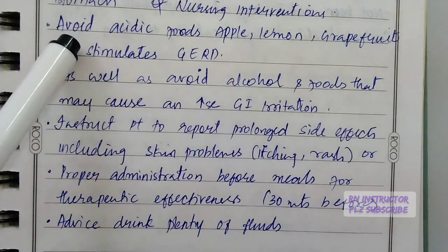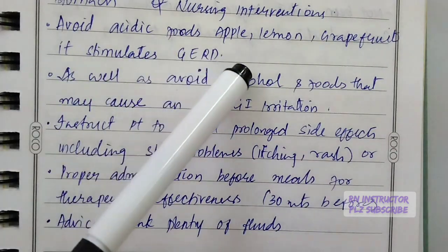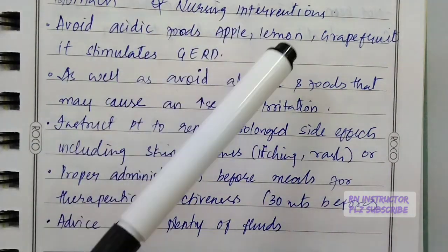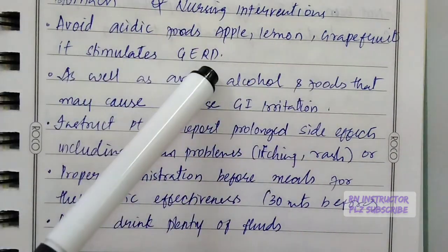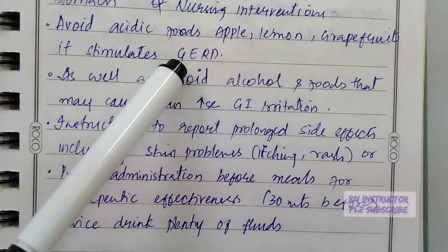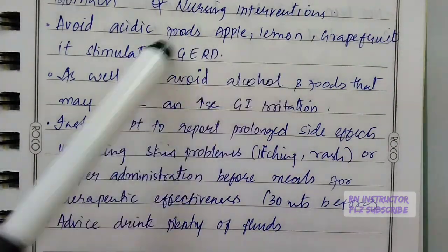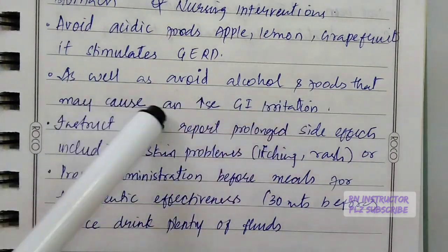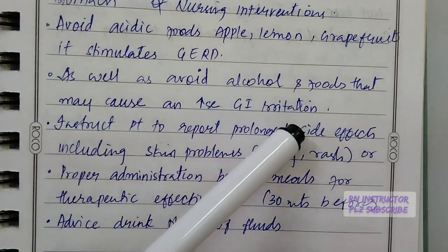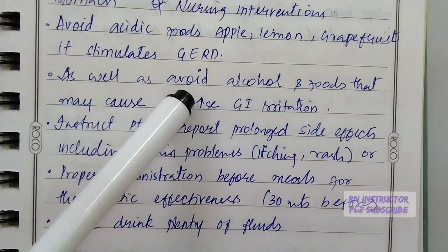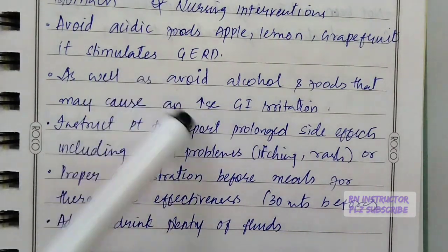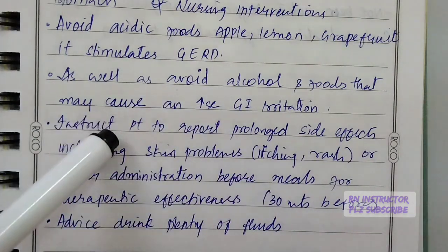What are the nursing interventions? Encourage the patient to avoid acidic food such as apples, lemon, grapefruit. These stimulate GERD, gastroesophageal reflux disease. As well, avoid alcohol and foods that may cause increased GI irritation, for example high fatty foods or junk foods, which increase GI irritation. These foods should be avoided.